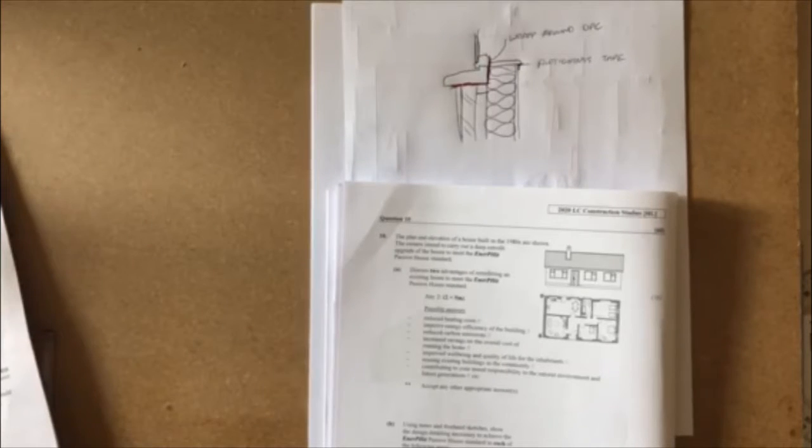So it's reducing the heat, it's improving the efficiency, it's reducing the carbon emissions, it's a more eco-friendly home, so it's more sustainable over a longer period of time. Okay, so any two of those, and it says discuss two advantages, so that's just a discussion there.